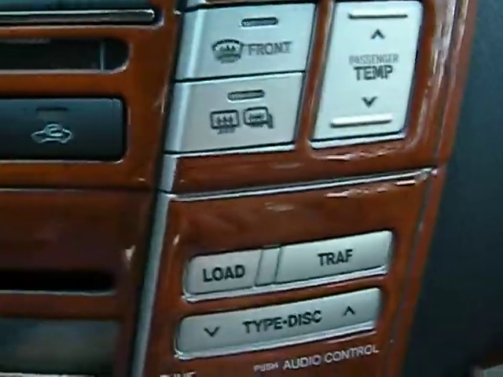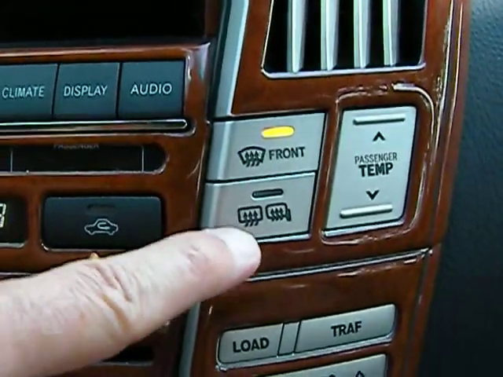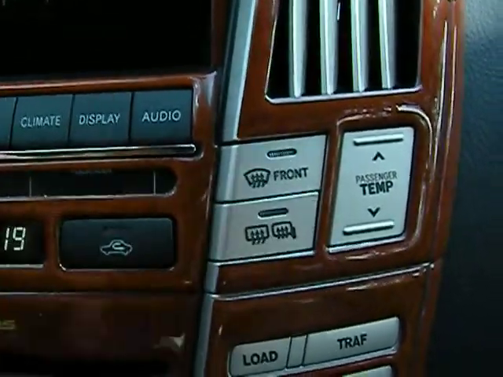The other side here, this is if you want to get the front defroster just to go automatically, you hit that and it goes alone, and this does the electric back window to heat the grid up in the back window and turn the defroster off.